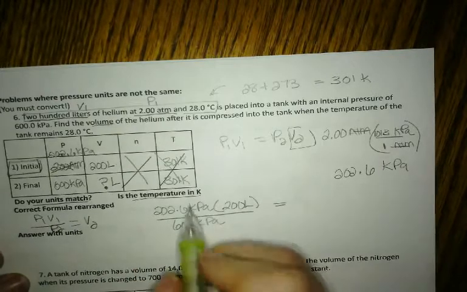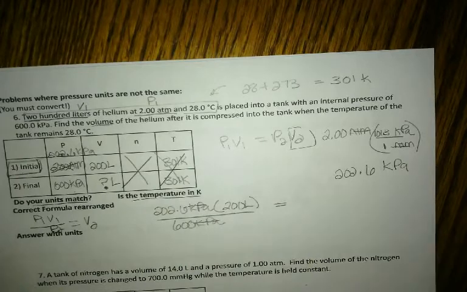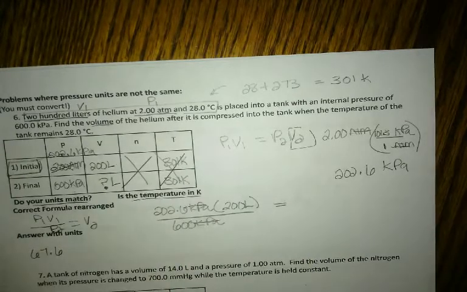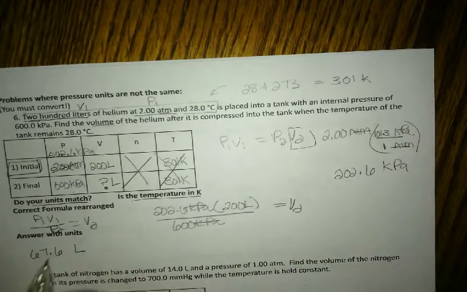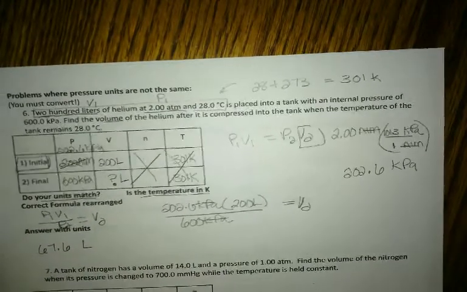And if you plug that in, my kilopascals cross out, and you should get around 67.6 liters. Okay? Some of you might have gotten, I think, 67.5. That's just depending which way you change that, and that would be correct.